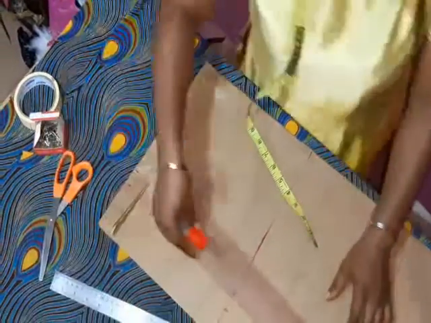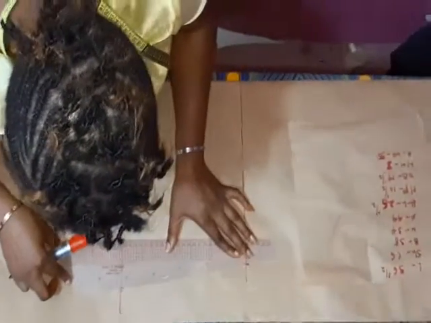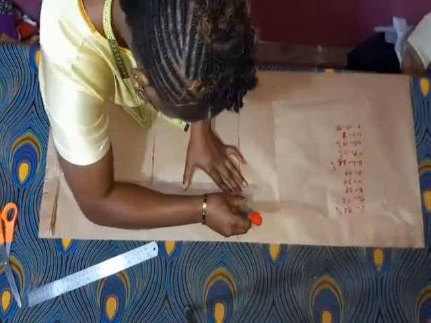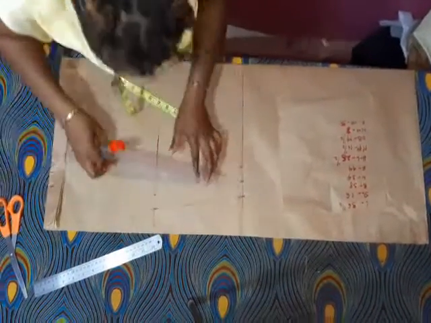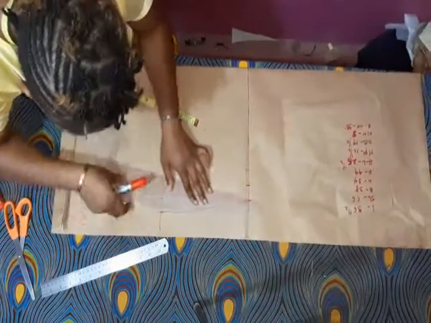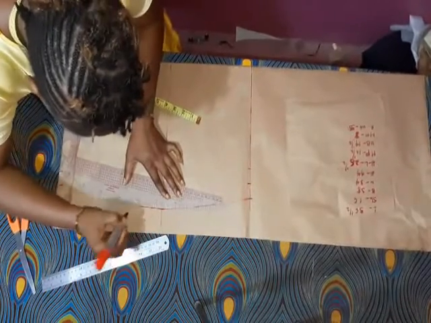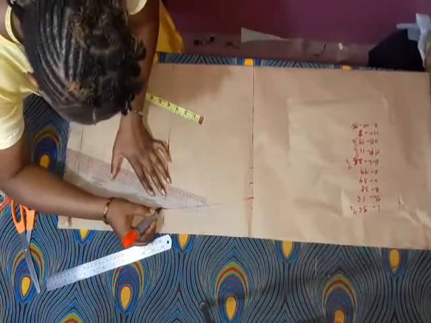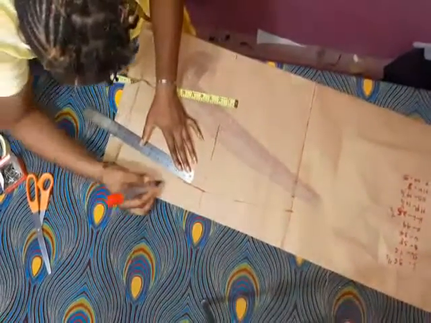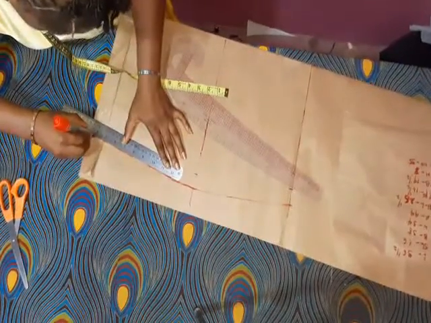So I'll come to my waist and my hip line and curve it very well so it looks nice on my body. So you see, like so. See, it's coming out real nice. Then I'll come down a bit around here with the curve to connect and move a bit with it, and then take my ruler to complete it down here.